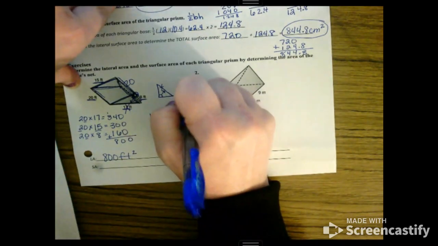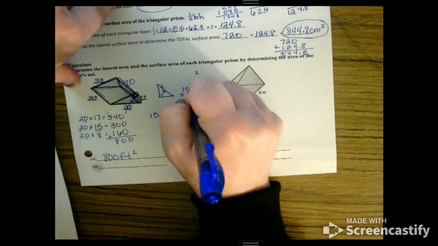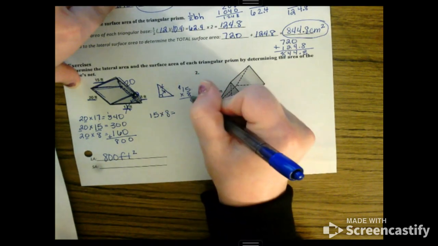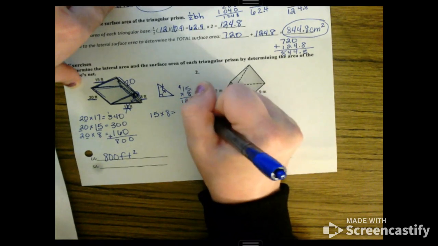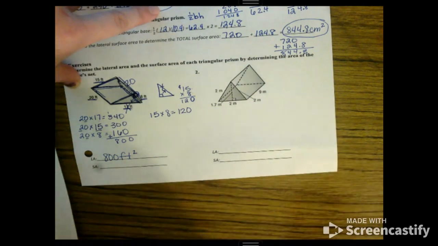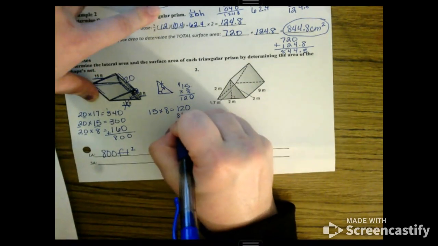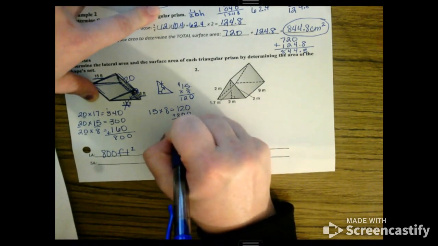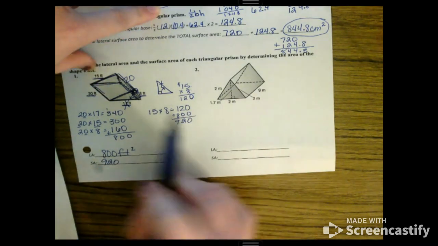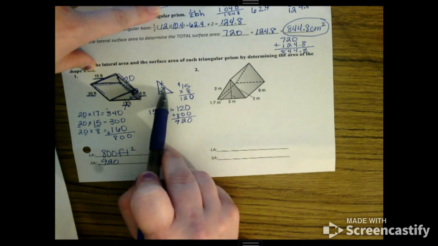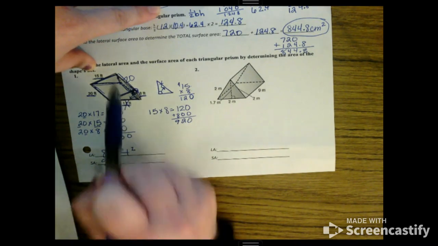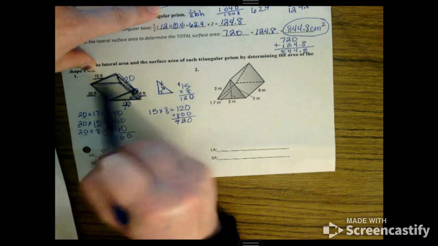Okay, so if I set up 15 times 8, 5 times 8 is 40. 8 times 1 is 8 plus 4 is 12. So I have 120. What do I do with the 120? Add it to 800. Because we don't use the slanted side. We don't use the hypotenuse. And there was a right angle there, which means 17 is our slanted side. 15 is the base of our triangle.